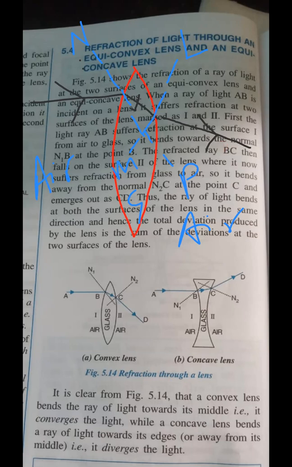So let's do the naming here. This is A, this is B, this is point C, and this is point D. AB initial, BC refracted, CD emergent. Clear?